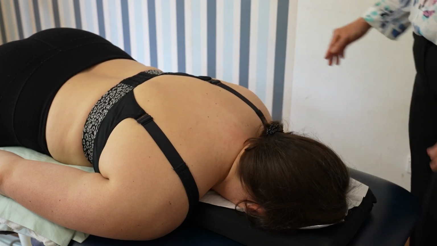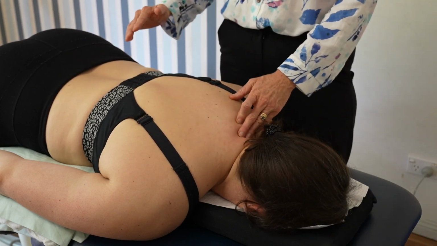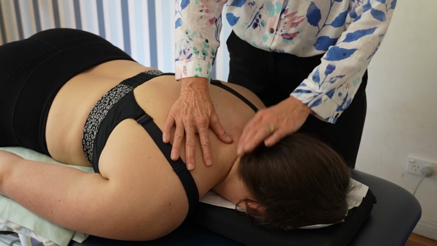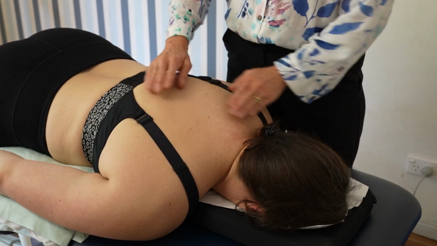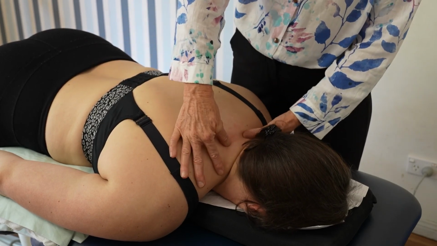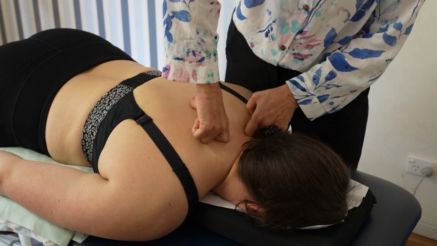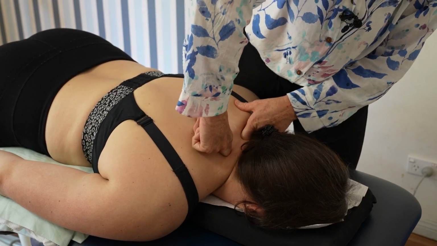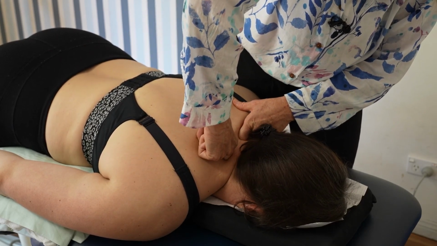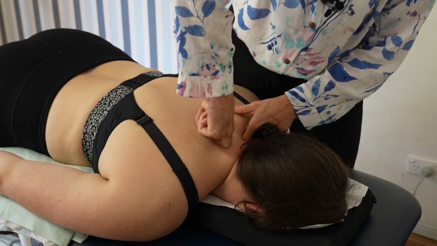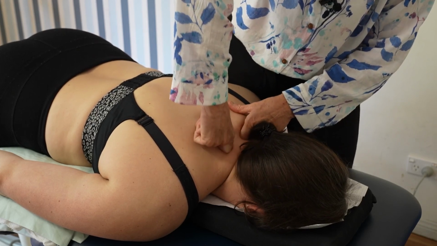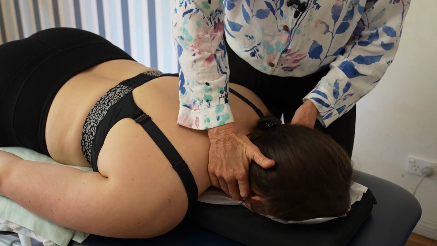And so then the other thing that was restricted with Naomi was left rotation. So just like down here, you can get in and try to mobilize the facet joint on the right cranially and the left caudally. So like a screw mobilization. Tuck your chin in for me.